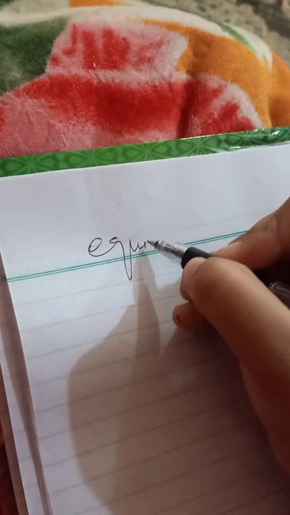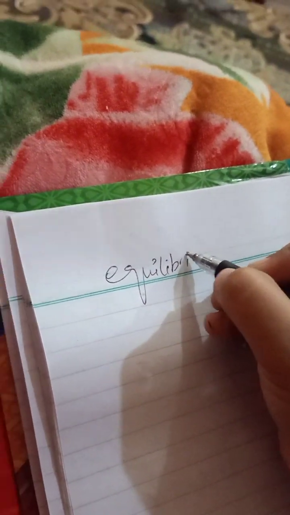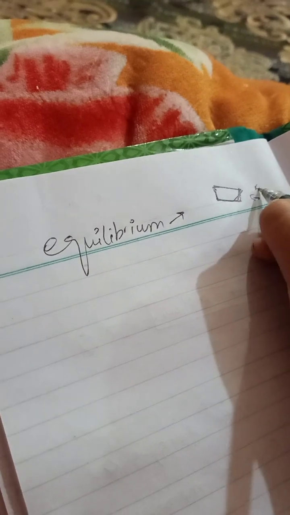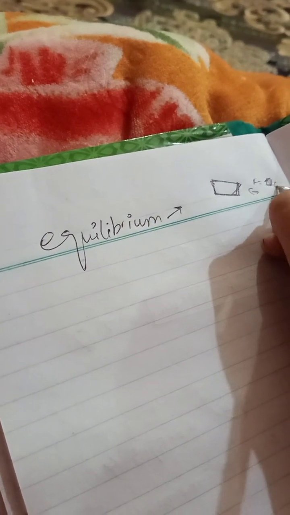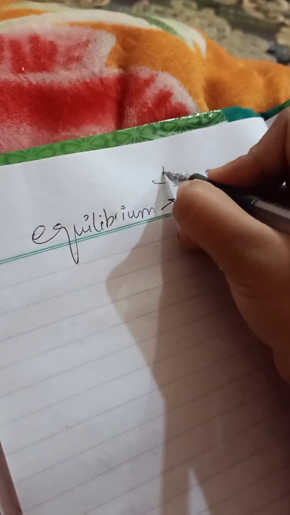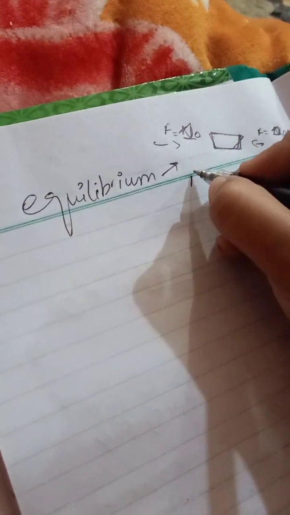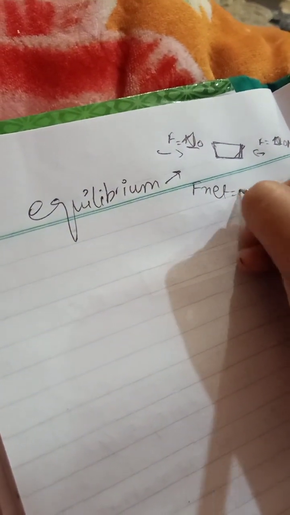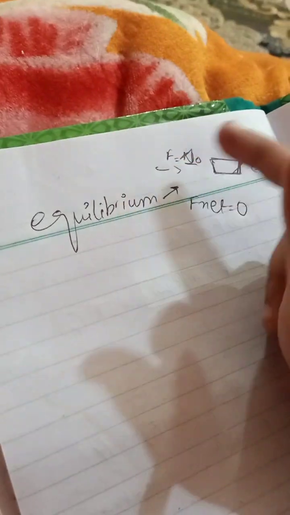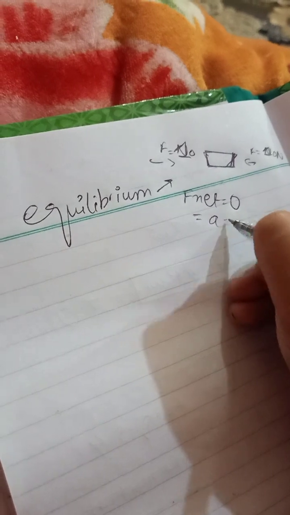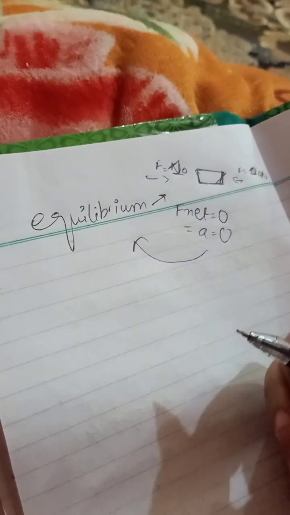Okay, so we are having another topic, which is equilibrium. What does it mean? It means that, for example, I have a body here, and I'm applying a 10 Newton force from this side and a 10 Newton force from the other side. So we can write here that the net force is equal to 0. This body will not be moving. If the net force is equal to 0, then the acceleration will be equal to 0. That is called equilibrium.